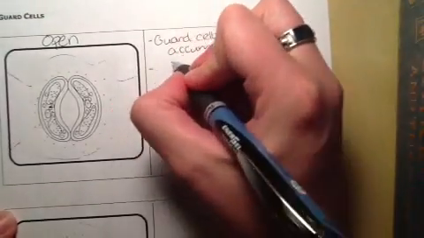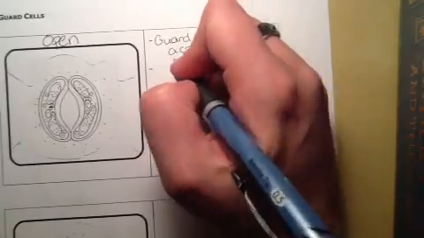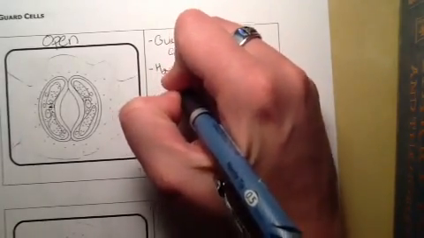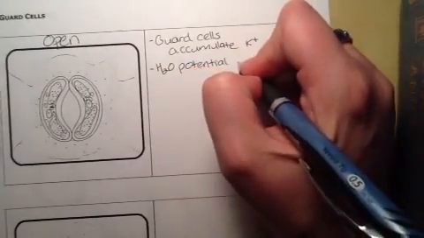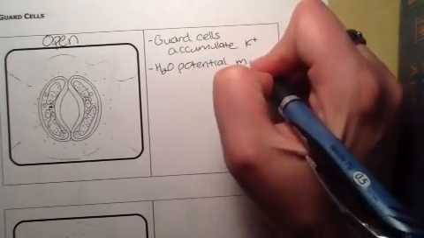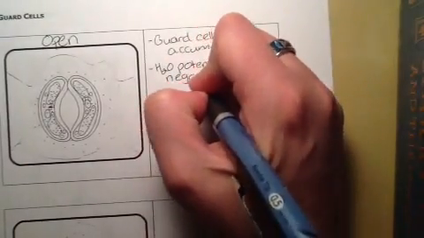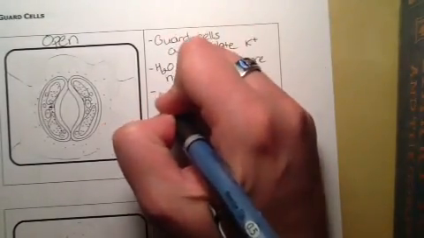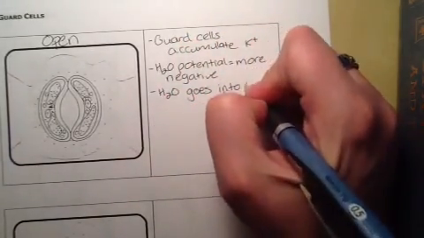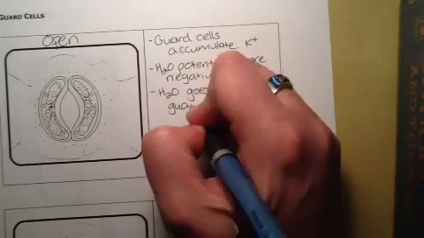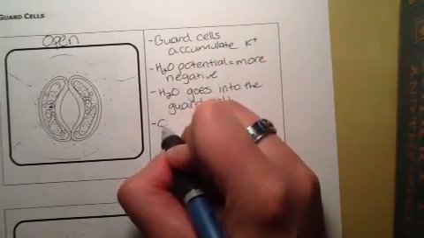And that's actually why potassium's a nutrient if you ever buy fertilizer. So the water potential decreases, or becomes more negative. So where's water going to want to go? Water goes into the guard cell, and so the cells swell.